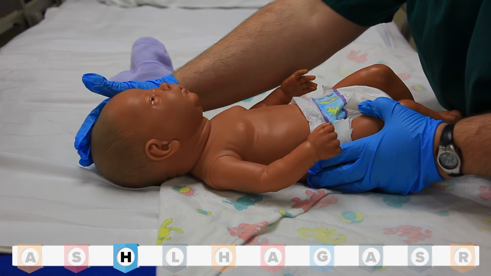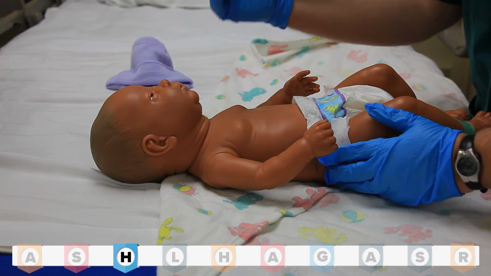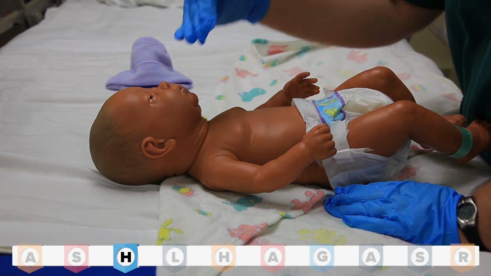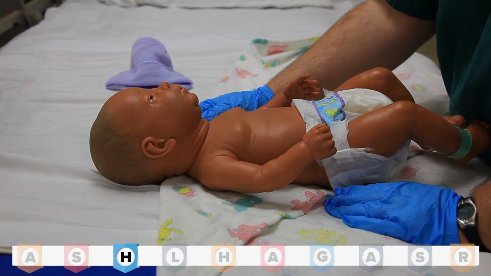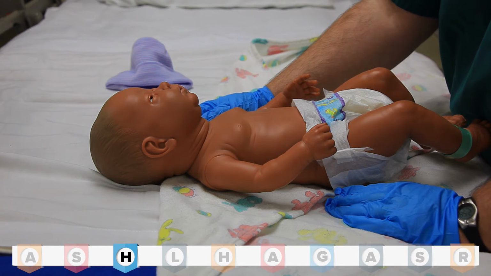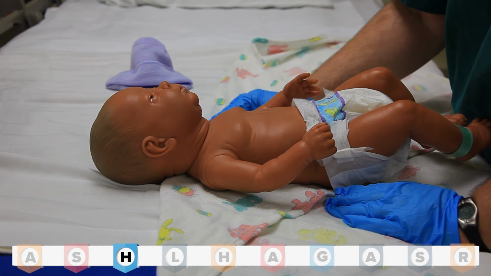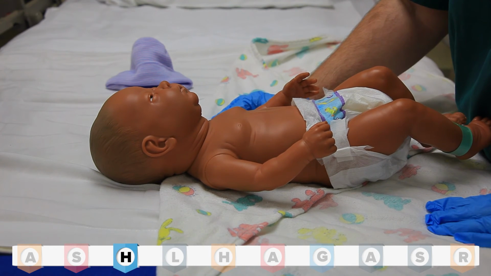We should be assessing the anterior and posterior fontanelle, and what we're looking for is to identify if the fontanelles are flat. That is the ideal finding. If they are sunken, then that could be an indication of dehydration. If they are bulging, then that could be an indication of increased intracranial pressure, or increased ICP.